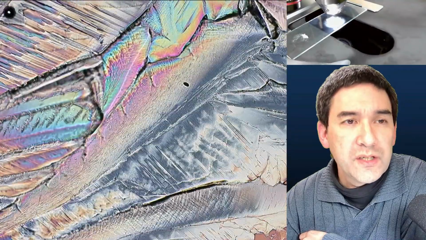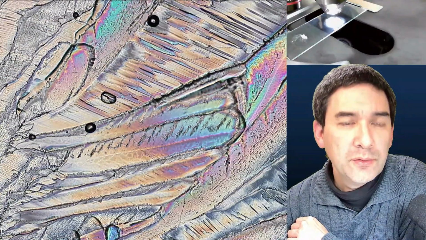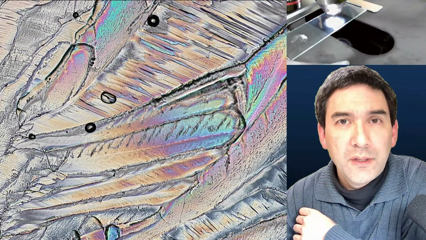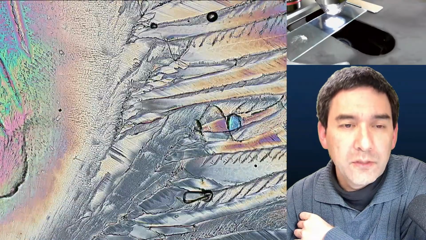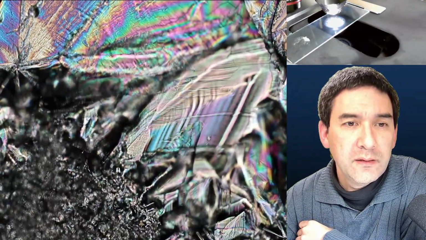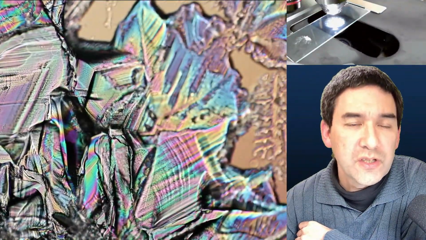Another way of how you can make crystals, but this does take a few days, is by taking a small amount of citric acid, putting a cover glass on top, no water, and then melting it over a hot plate. It's got to be quite hot. And when it melts, then the citric acid will spread beneath the cover glass, and then you have to wait a few days until it recrystallizes.